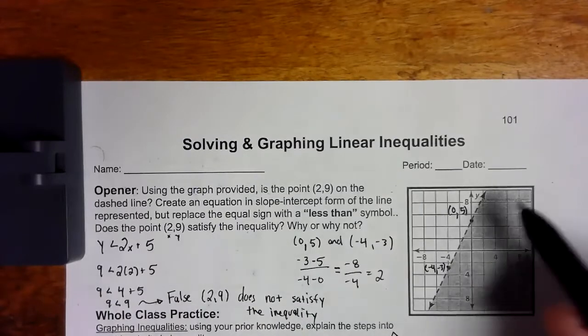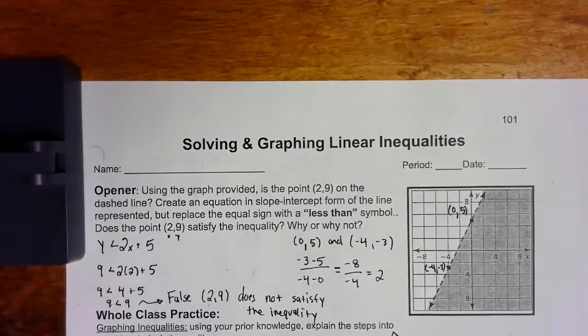Had this been a solid line and we get 9 is less than or equal to 9, then this is a whole other conversation, right? Because is 9 less than or equal to 9? Well, yes, it's equal to, and thus it would be a point that satisfies the inequality and is part of our solution set. So that's really what we're trying to decide with inequalities: what points make this inequality true, and how can we represent those?